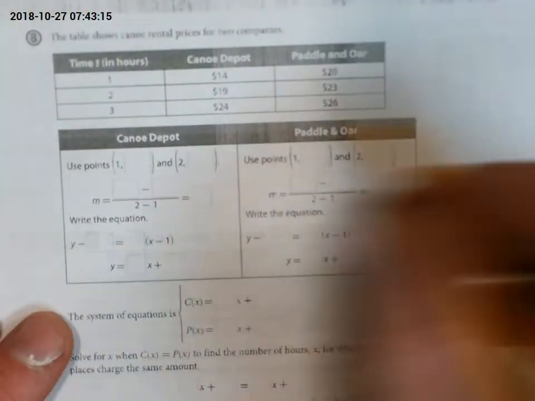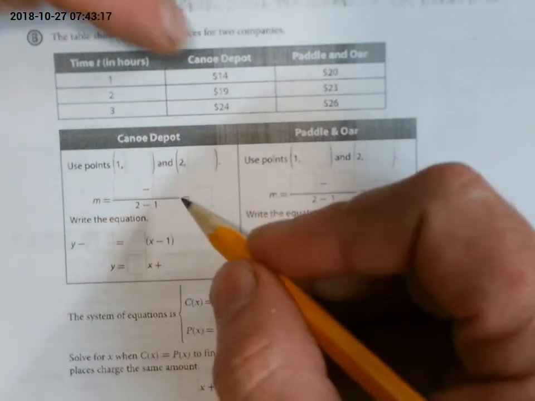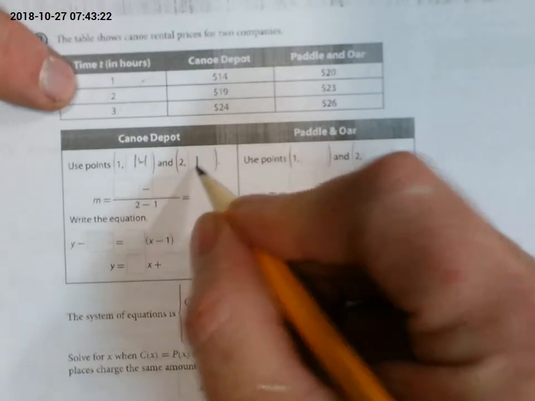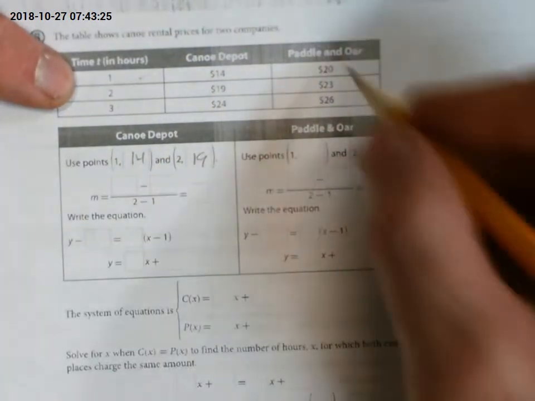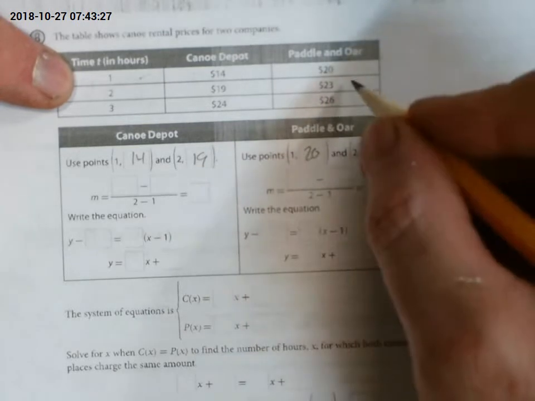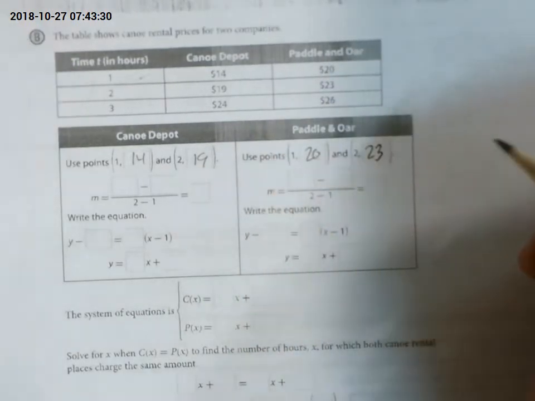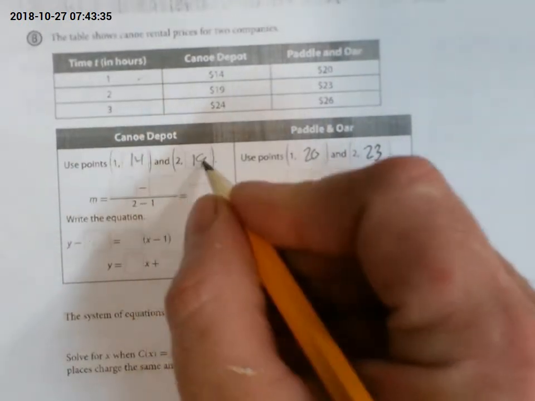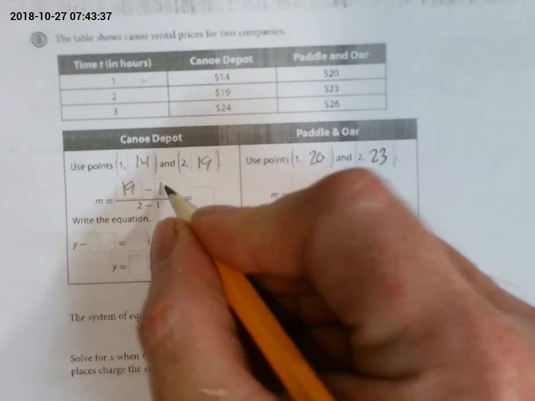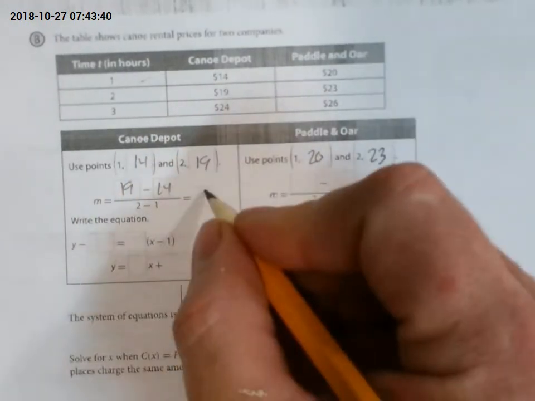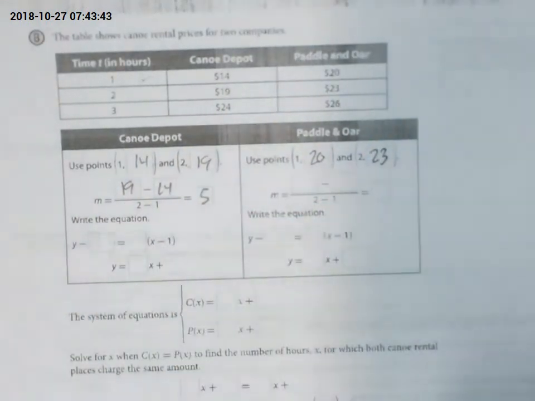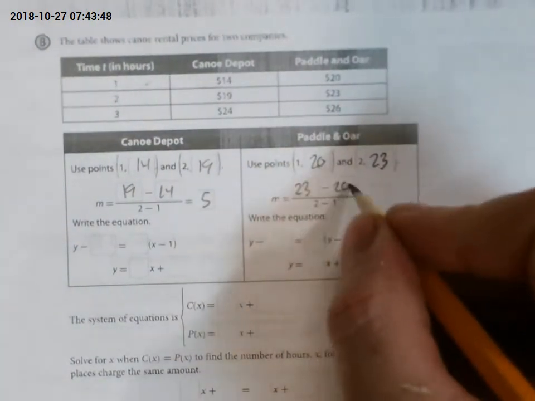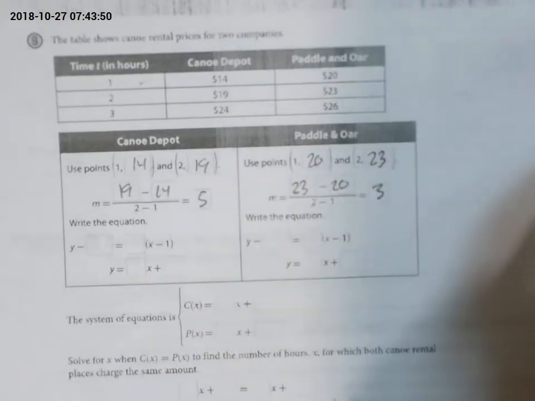So if I picked Canoe Depot, 1 and 14 would be a point, just these two right here, and 2 and 19 would be a point. If I picked Paddle and Oar, 1 and 20 would be a point, and 2 and 23 would be a point. Let's go ahead and find the slope, which would be the y's, subtracting, so 19 minus 14 over 2 minus 1. This one has a slope of 5, so probably $5 an hour there. Same thing here, we got 23 minus 20. 2 minus 1 gives you a slope of 3.